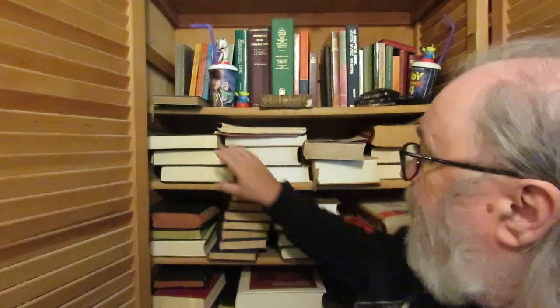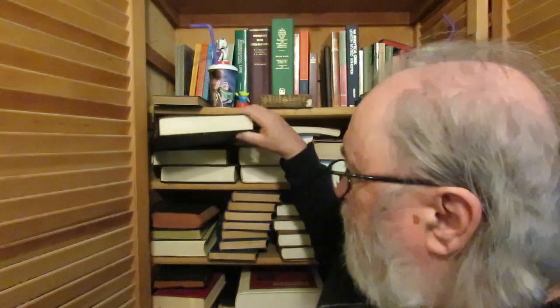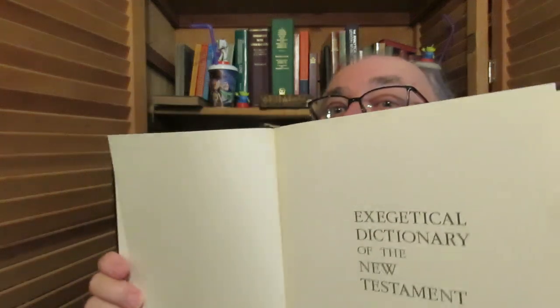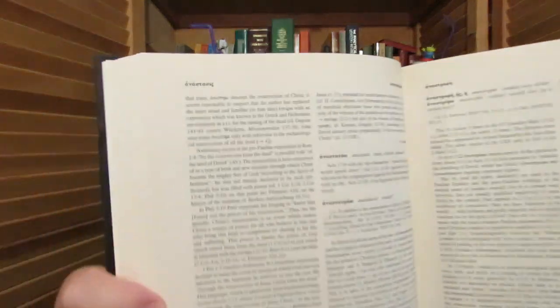Now, for example, I have in here a word study. This is an exegetical dictionary of the New Testament. So it has every single word in the New Testament, and it gives you a definition. It translates the word for you and what it means.